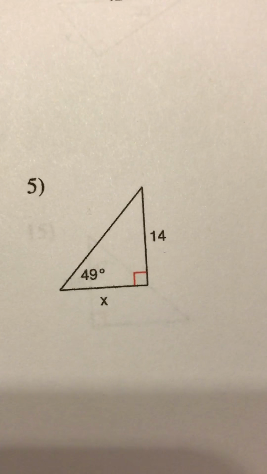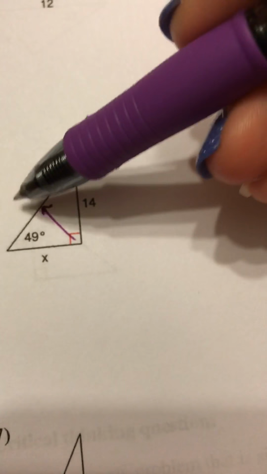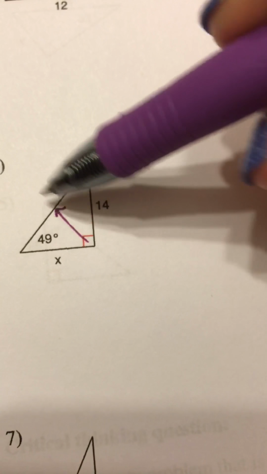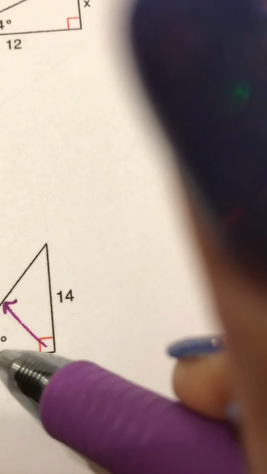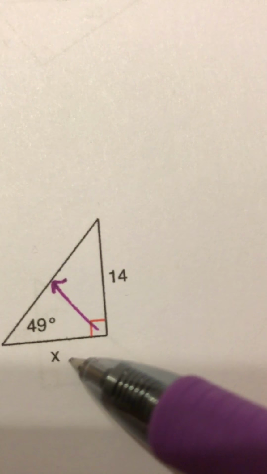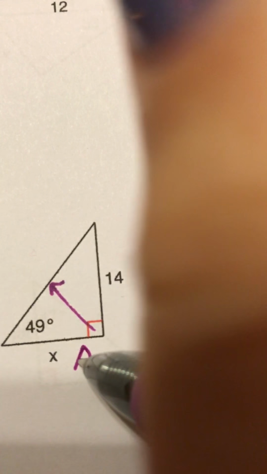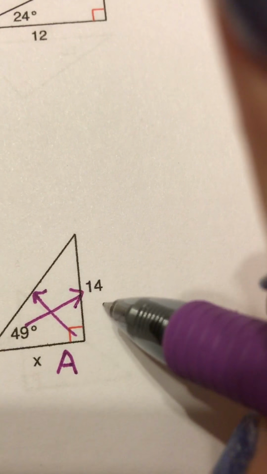Let's look at number 5. All right. Across from our right angle is always the hypotenuse, but that doesn't matter to me here because I have no variable or number there. So I don't need the hypotenuse at all. My reference angle is 49 degrees. Right beside it, that's touching it, is the adjacent side. And the side across from it is always opposite.